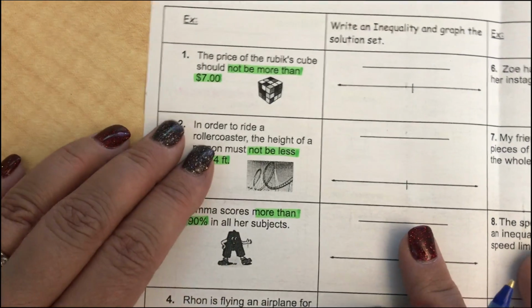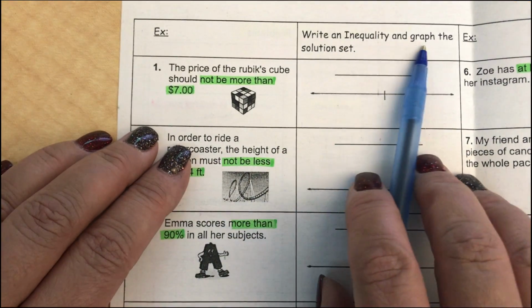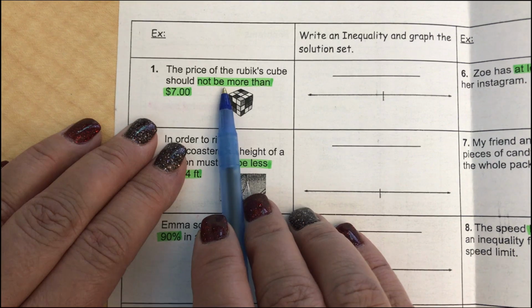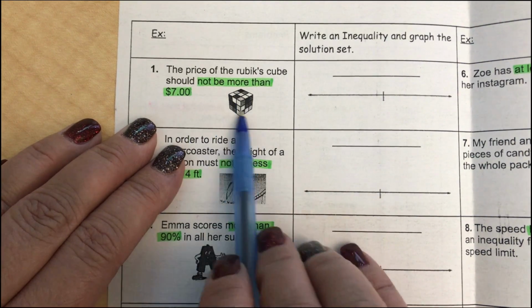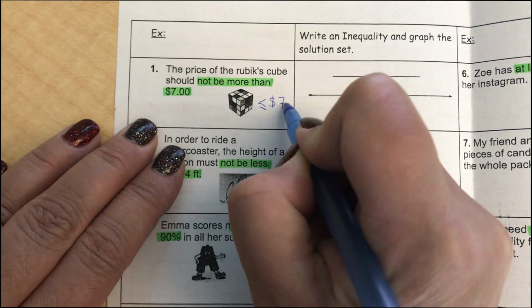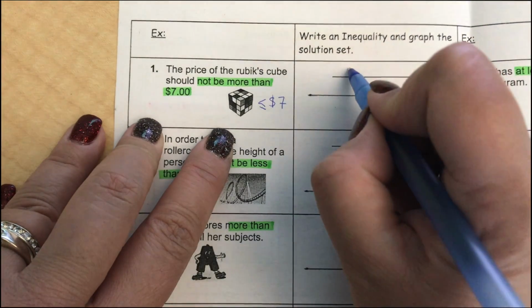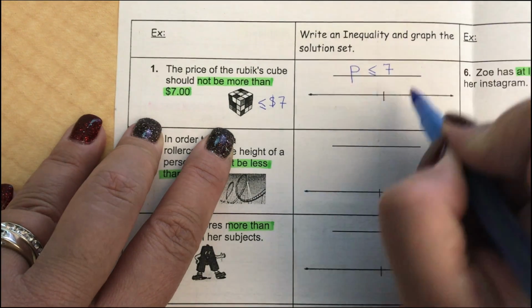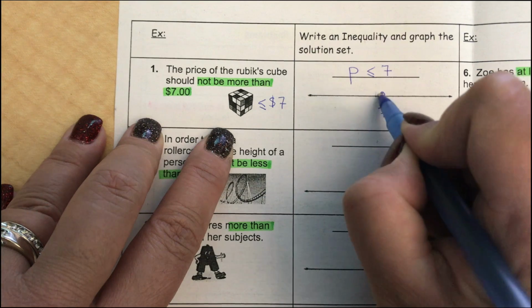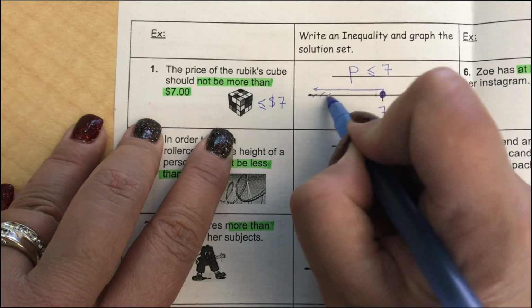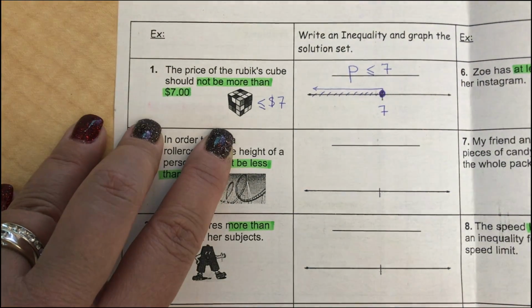Let's see some examples. I have to write an inequality and graph the solution set. The price of the Rubik's Cube should not be more than $7. So the Rubik's Cube should be less than or equal to $7. So I can say price, or you can put P, should be less than or equal to 7. In other words, it can be anything up to 7, including 7, just on the left side of 7.